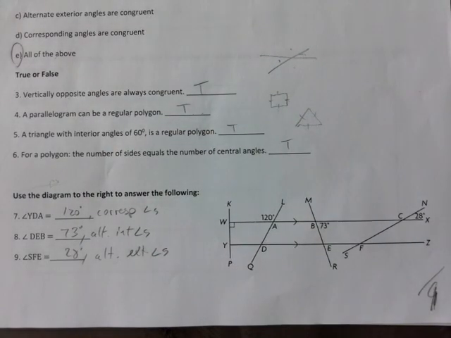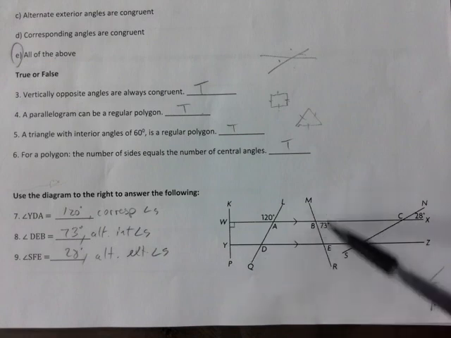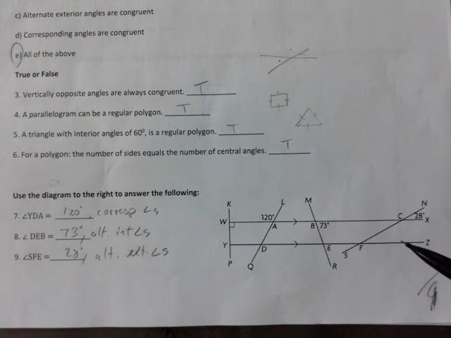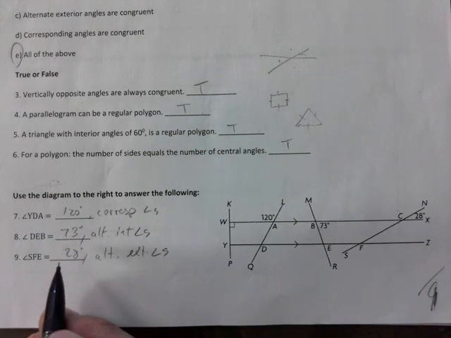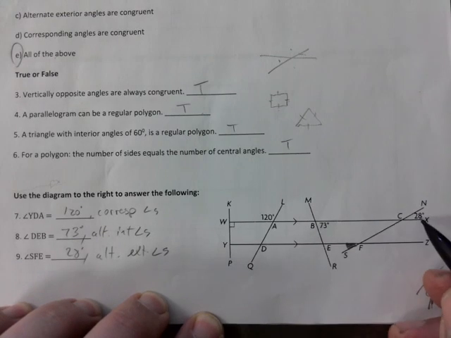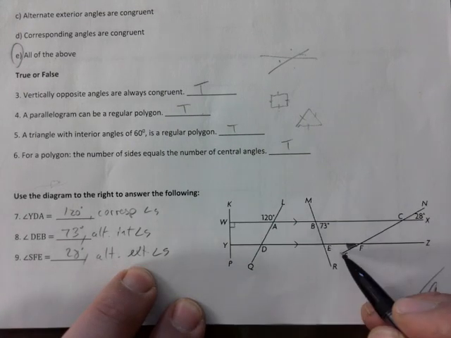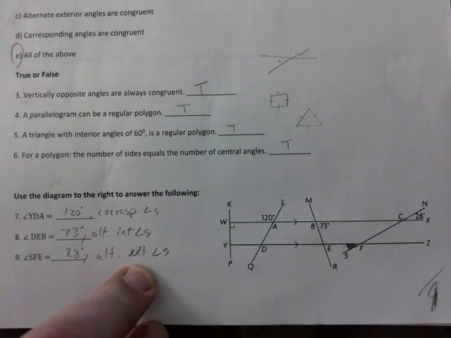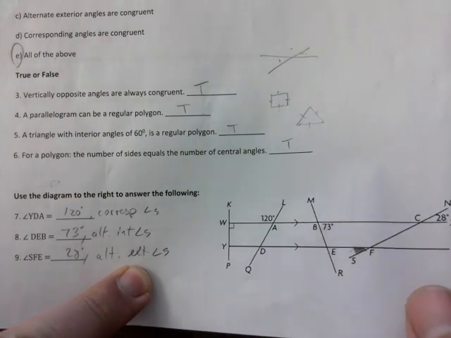Here, there are many transversals, and in each instance, you can justify what the missing angles are. For each of them, there's a different reasoning or justification. I think if you got something wrong, it happened right here. SFE is asking for this one, and so that's alternate exterior, right? So it's 28 degrees, not 140 or 150, whatever the other angle was. So keep going.